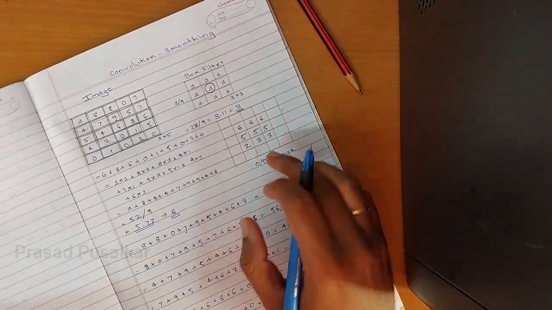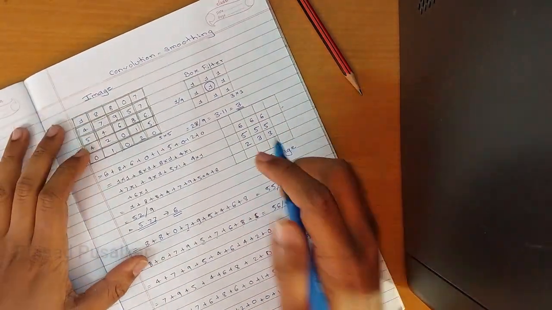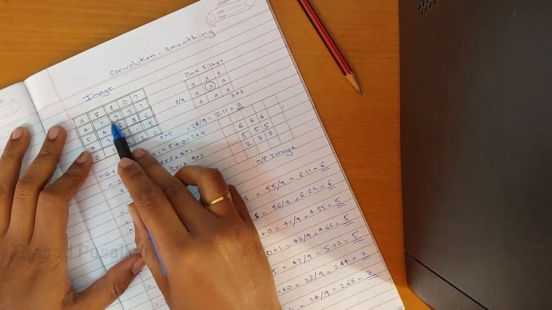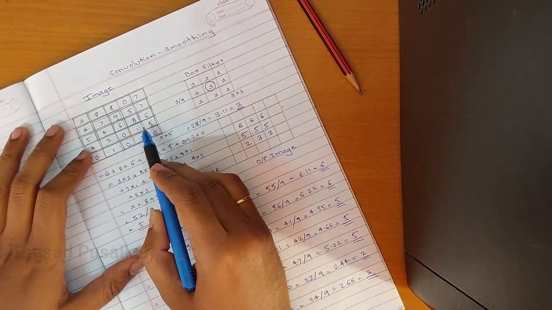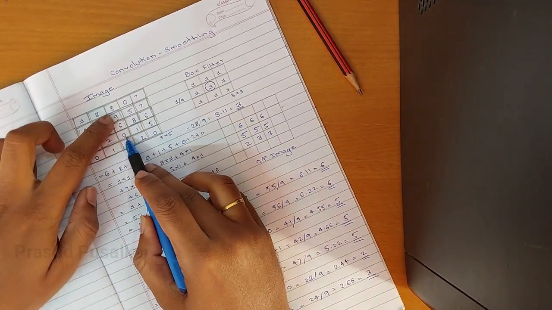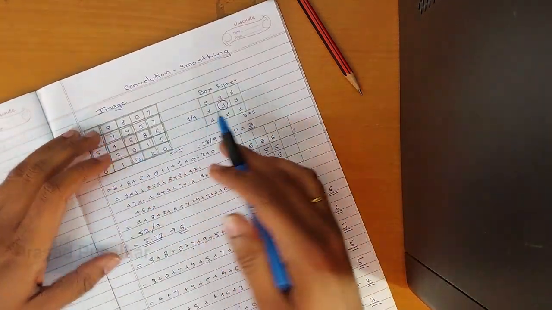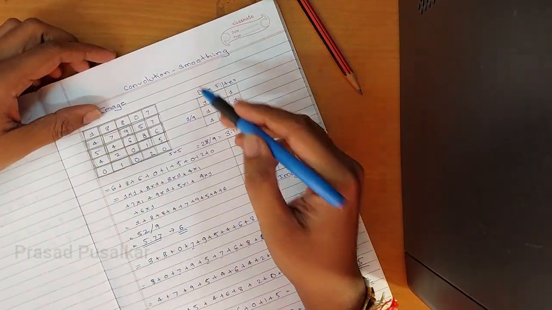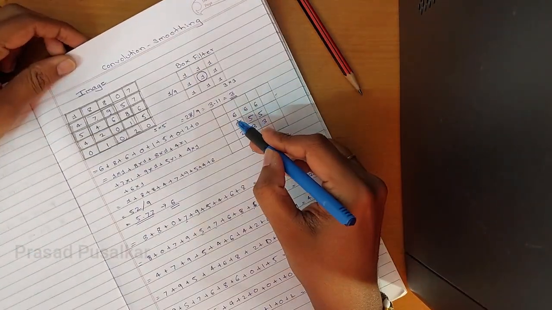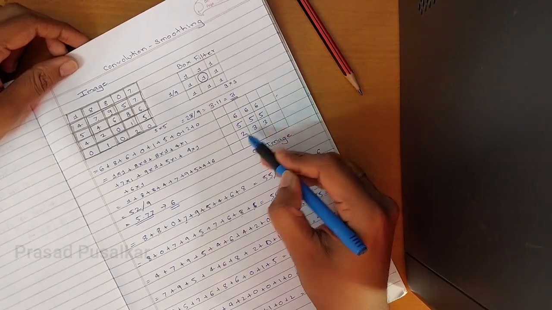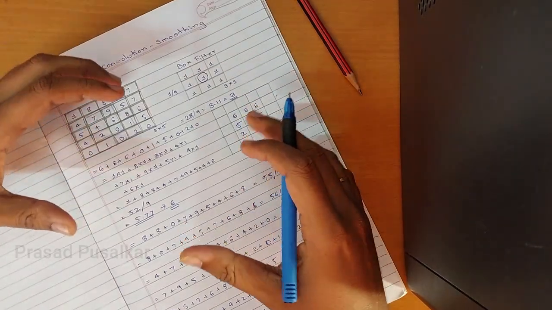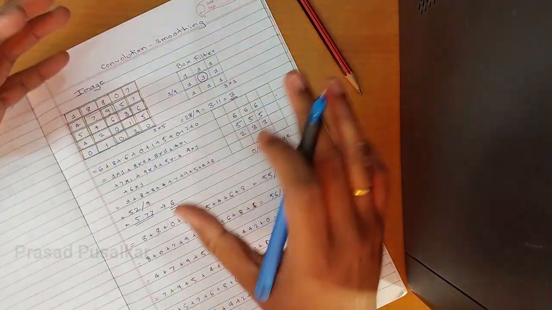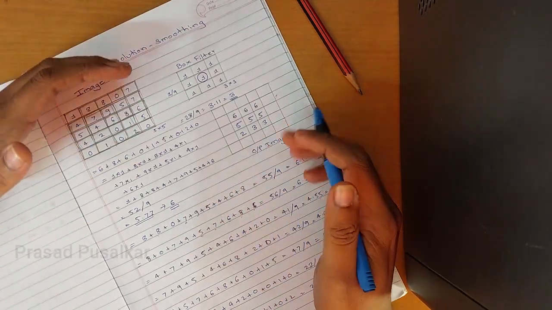So this is what a smoothing filter does. See here, you will see 7, 9, 5, 4, 6, 8, 2, 0, 1. So the range was from 0 to 9, and the values were differing that much. But when we applied the smoothing filter, the averaging filter, we got this result: 6, 6, 6, 5, 5, 5, 2, 3, 3. So we are kind of averaging out all the values. Whatever distinct values we have, we are averaging out.